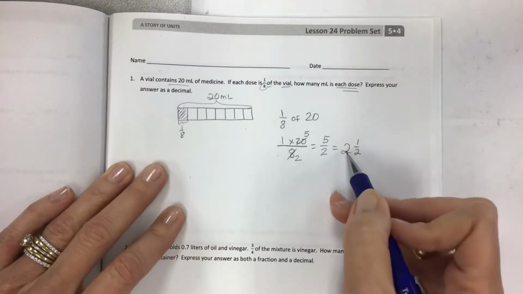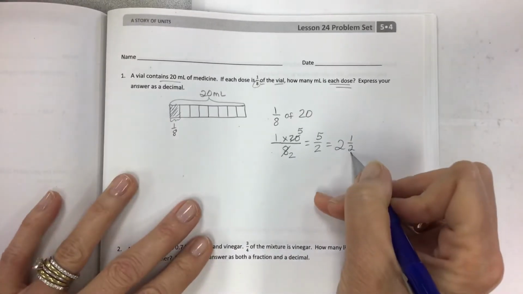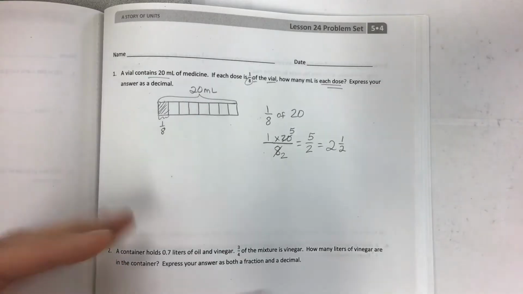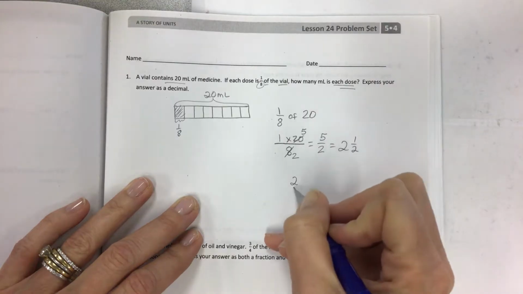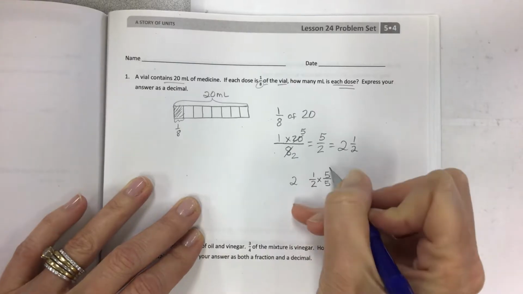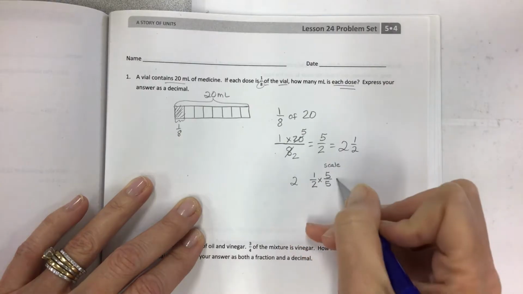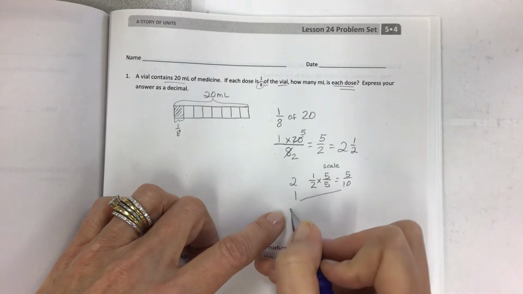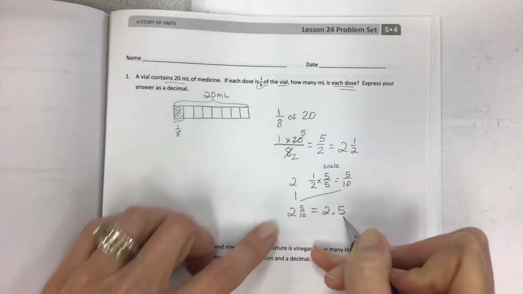So it says express your answer as a decimal. What do I do with 2 1/2? Remember that halves don't equal, I need tenths, hundredths, thousandths. That's what we do in 5th grade. So we're going to take our 2 1/2, and I'm going to leave the 2 alone for a second, and I'm going to multiply by the scale factor. I'm going to scale it up by 5 so that I can get 5/10. Now I'm going to connect that and have 2 5/10.